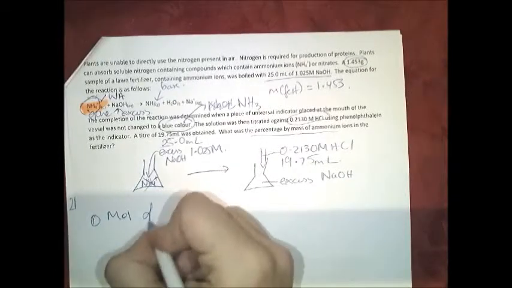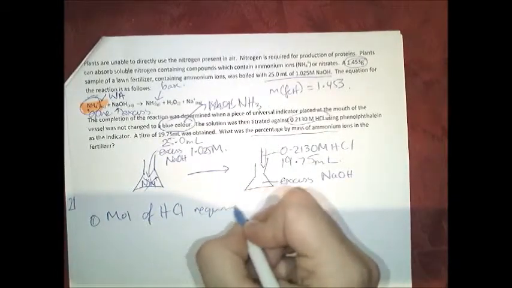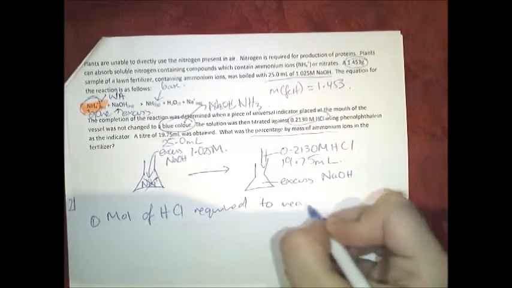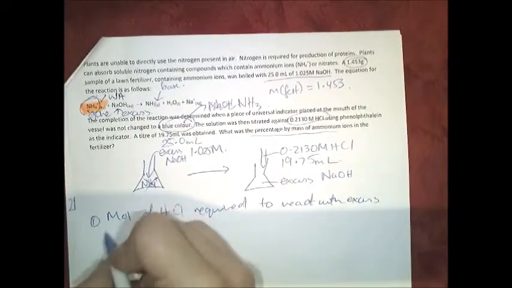Now, what was the percentage by mass? So first of all, the moles of HCl required to react with excess NaOH. Oops.